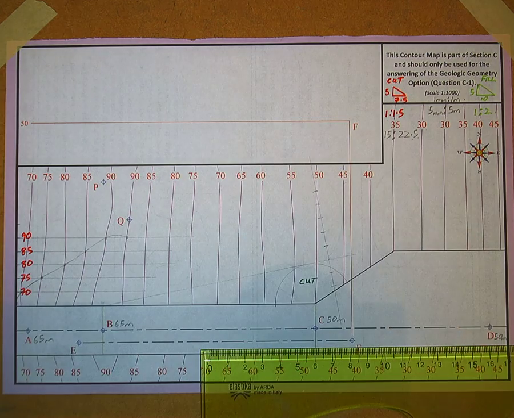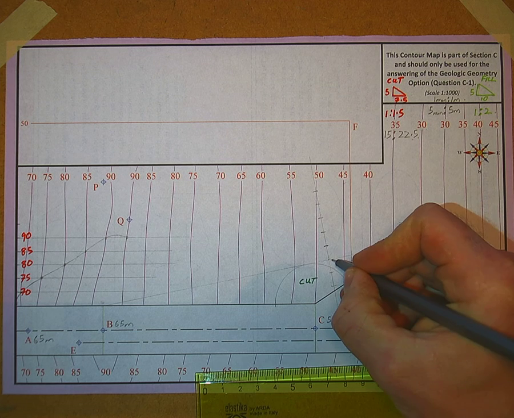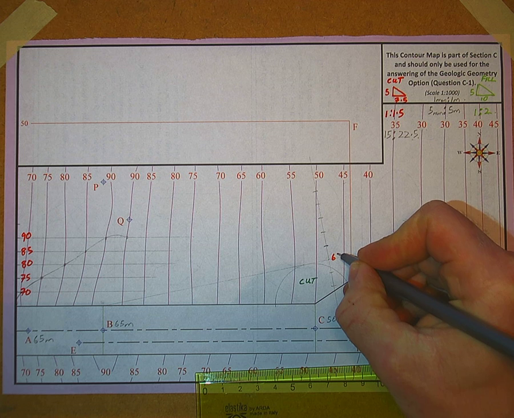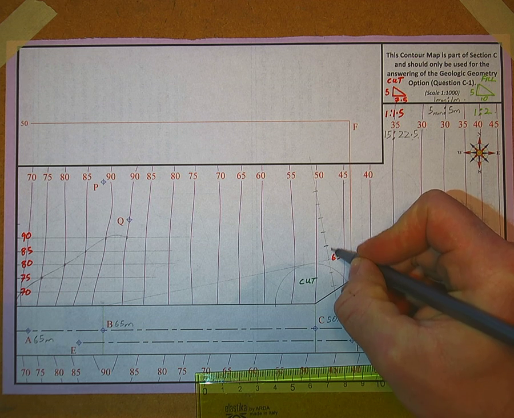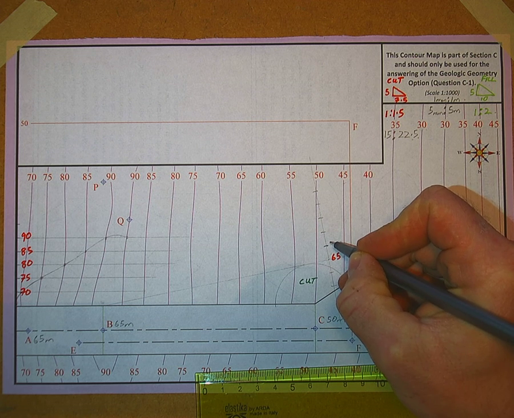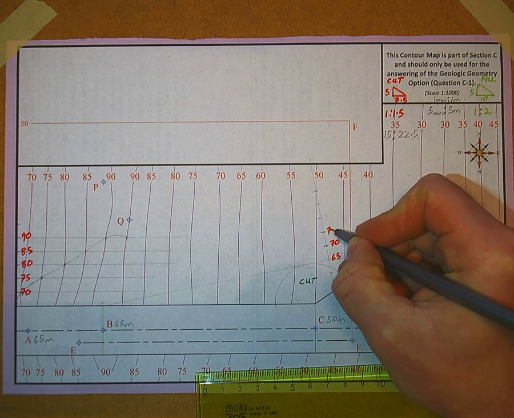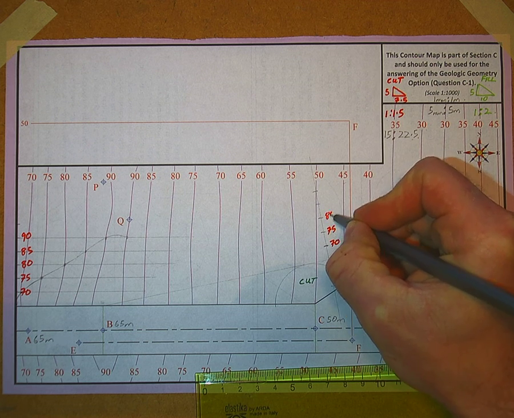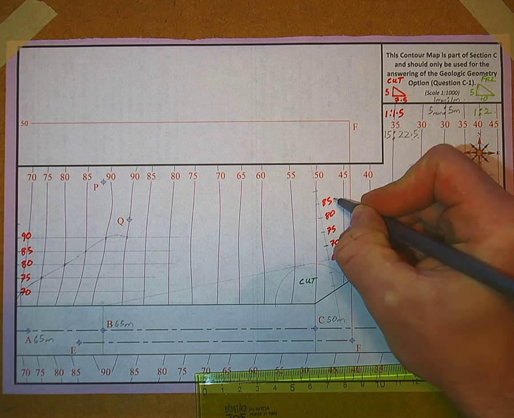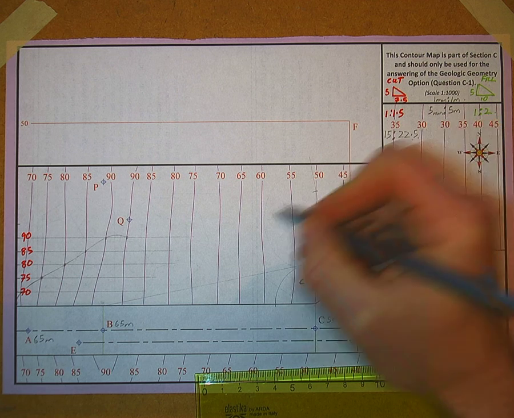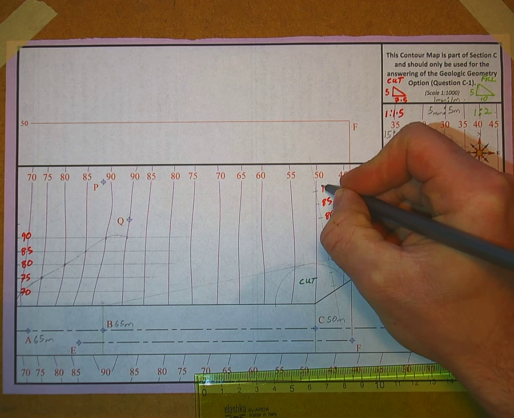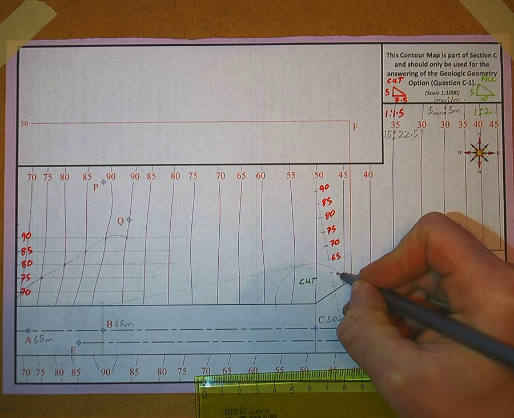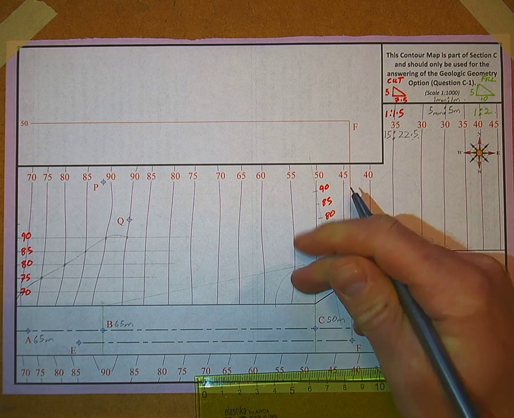Okay, so at each one of them then, if I mark them in now, this point here is at 65, and as we go out the way, we're increasing in altitude. So we're going to 70, 75, 80, 85, and we do have to go to 90 there, okay, and we go to 90 here.